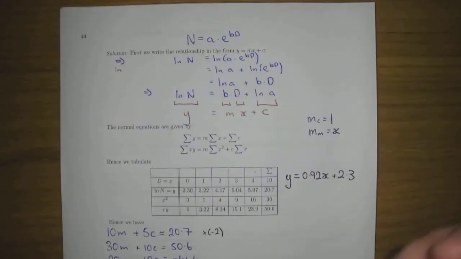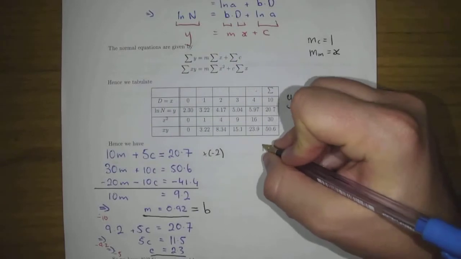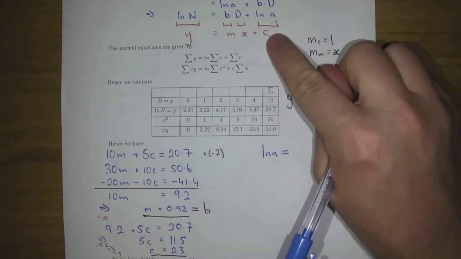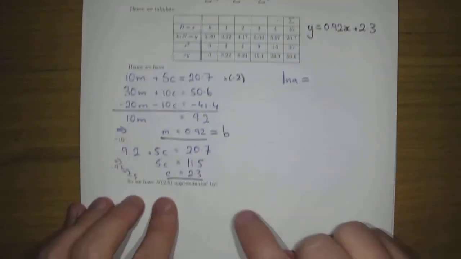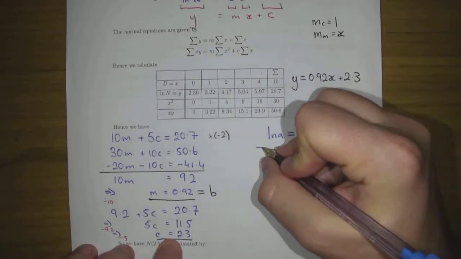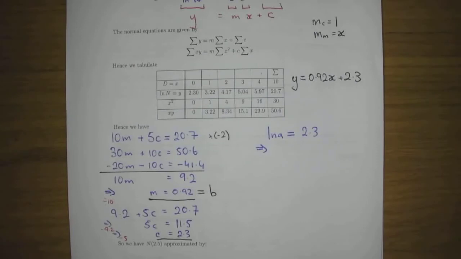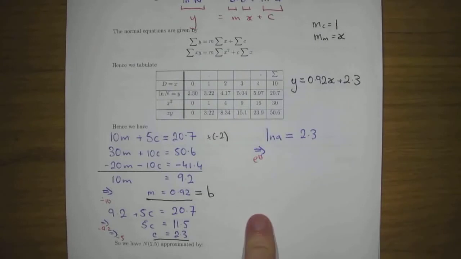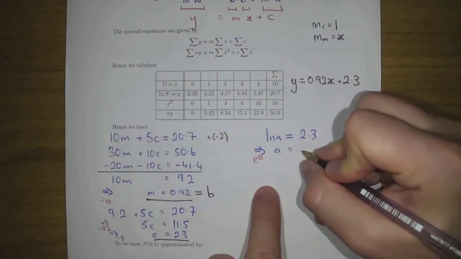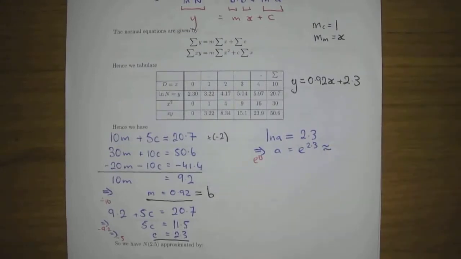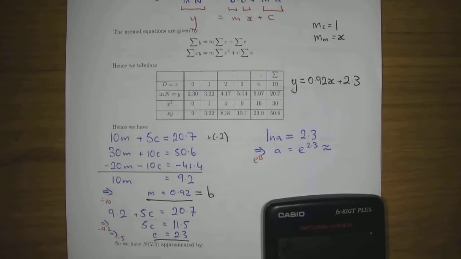So where are we at? We are as follows. Log of a is equal to c, that's here, and c is equal to 2.3. And now you want to find a. What is the inverse of ln? The antilog, I think you call it. So it's the exponential function. So apply the exponential function to both sides. You get a is equal to e to the power of 2.3. And 3 significant figures, I'll just go into the calculator for this. 3 significant figures, 9.97.